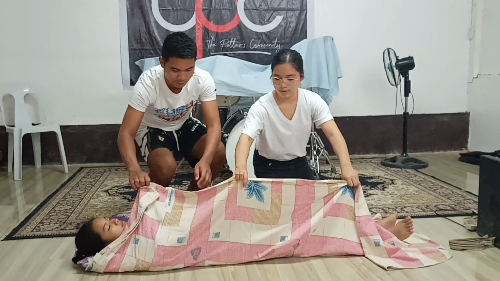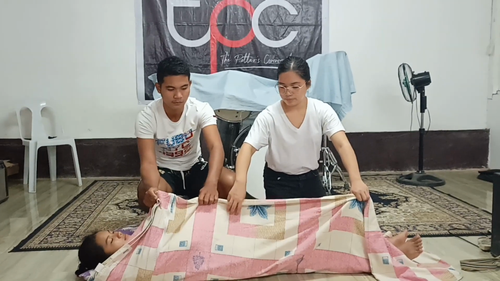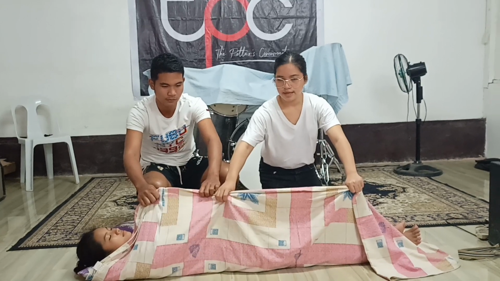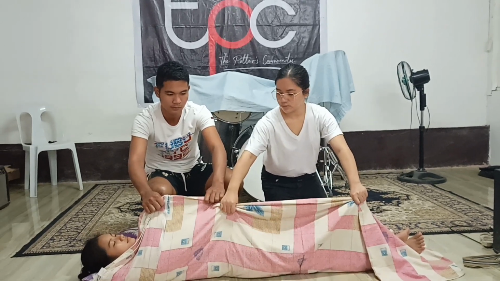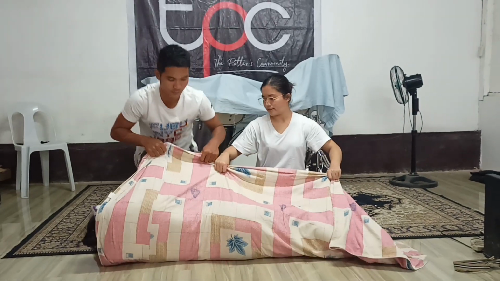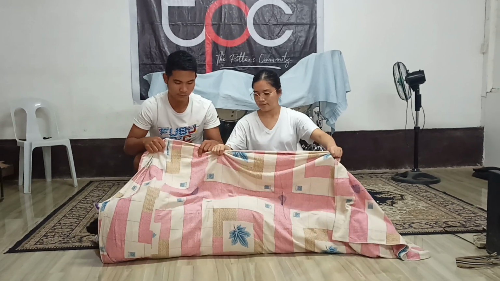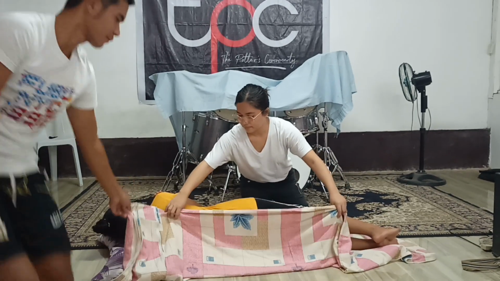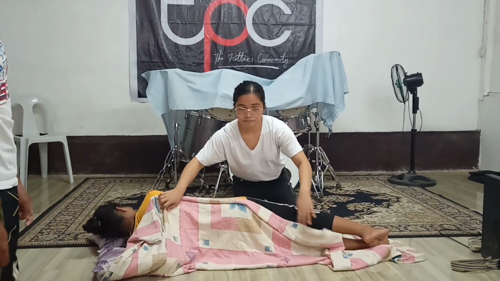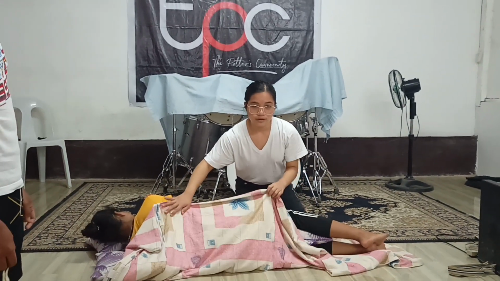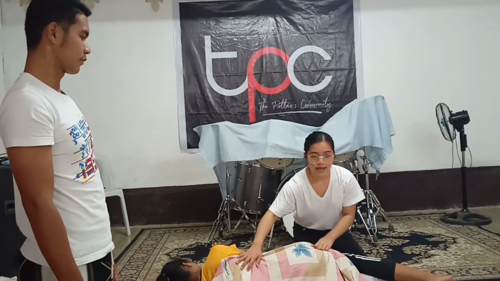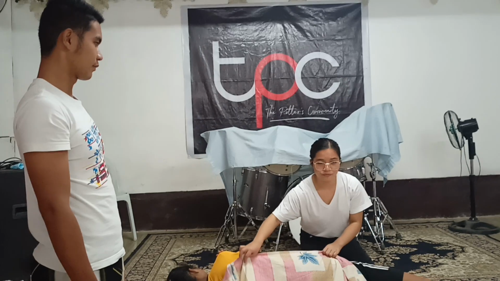The next step that we have to do is we will be rolling our client using this assistive device in the count of 1, 2, 3. Okay, so back. This is to avoid injury and to have a synchronized movement.